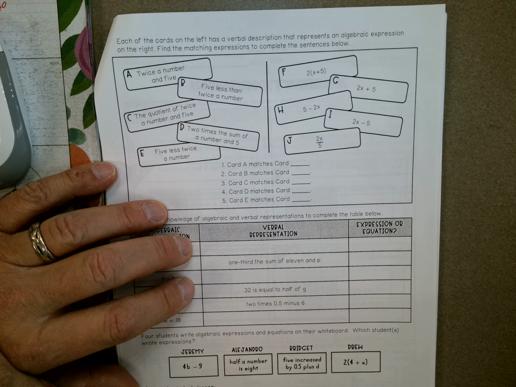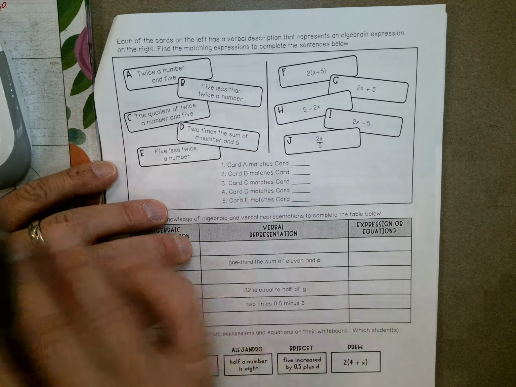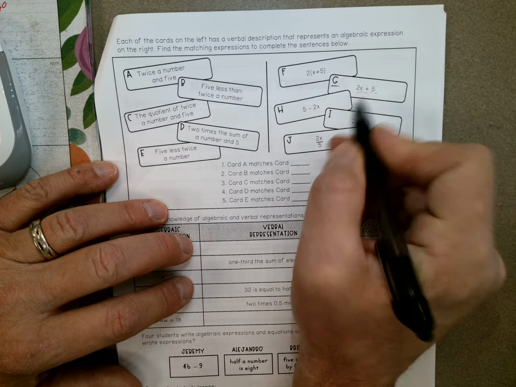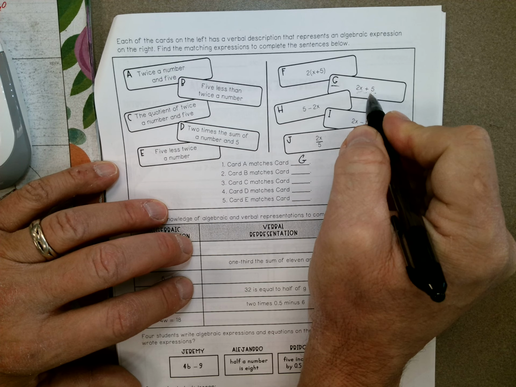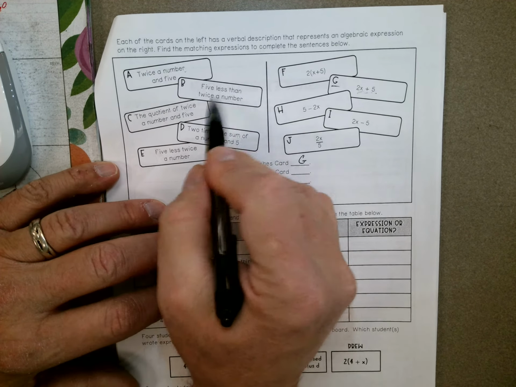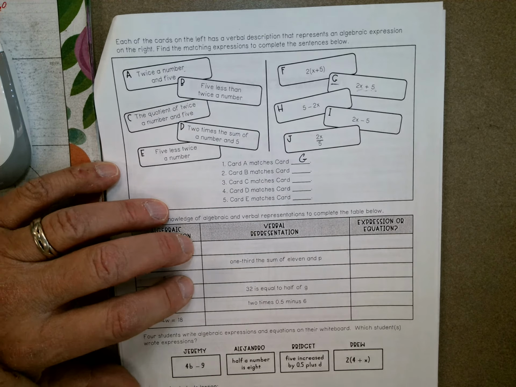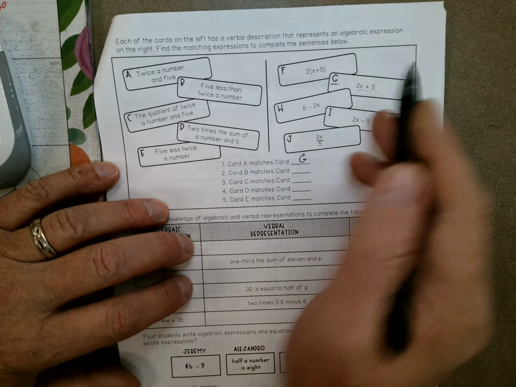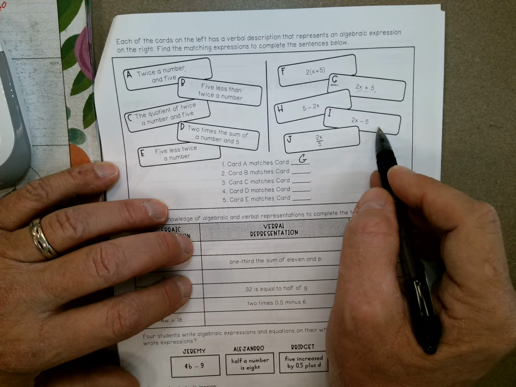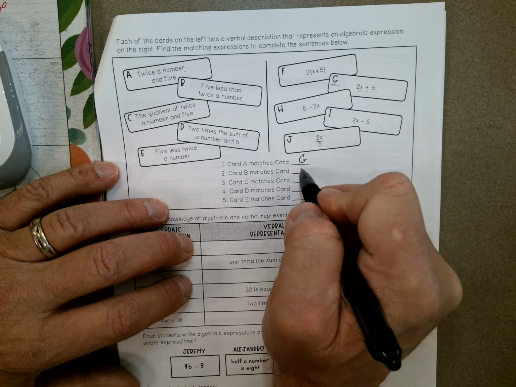Now we're getting into multiple steps here, aren't we? So to double a number, it's going to be multiplied by 2, and 5 means to add. So I think letter G is twice a number and 5. So letter G works there. A and G are the same. B, 5 less than twice a number. So twice a number means to multiply it. 5 less is we're going to subtract 5. So it looks like they're using variable x, 2x minus 5. And that looks like letter I.